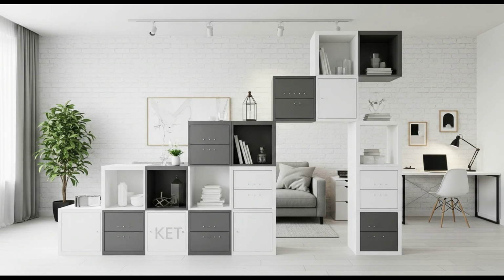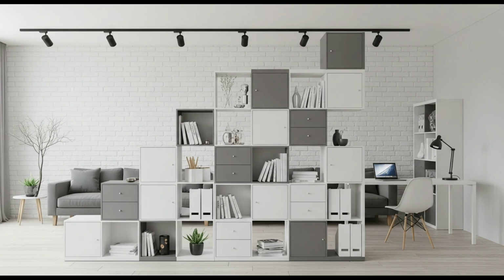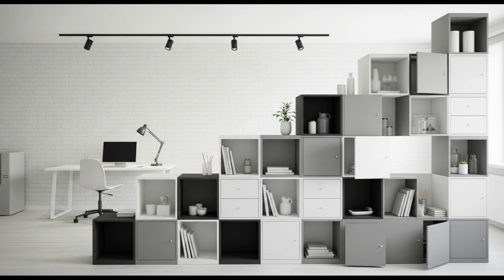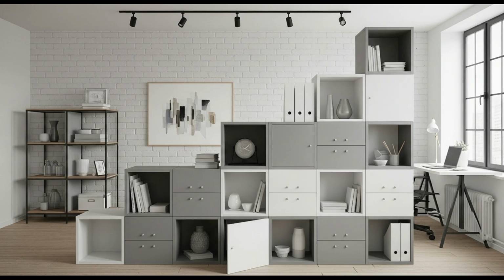depth to the arrangement. This sculptural approach treats the room divider as a focal point, where the negative space between modules is as important as the units themselves. It provides a sophisticated way to delineate a home office or a dining nook with artistic flair.